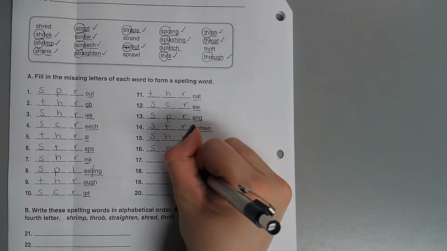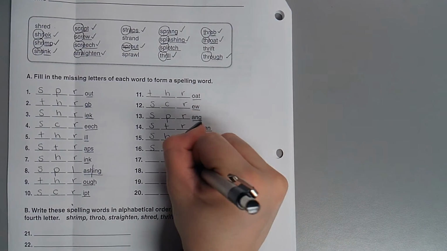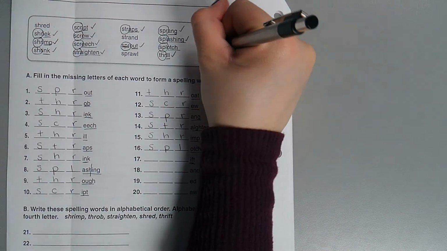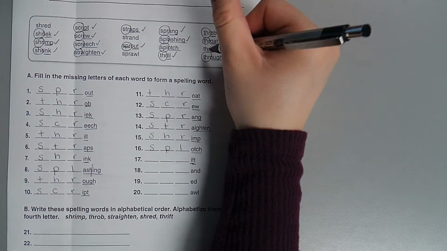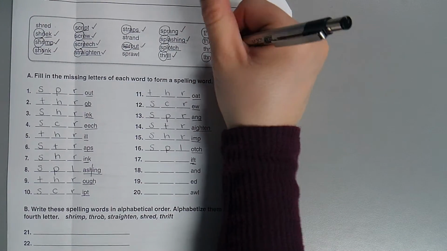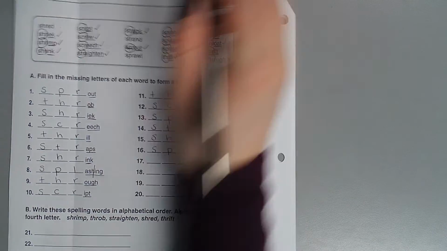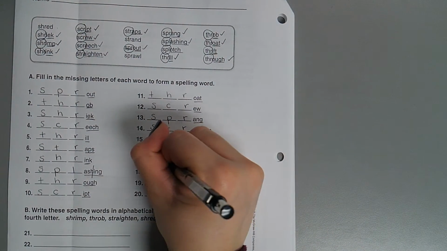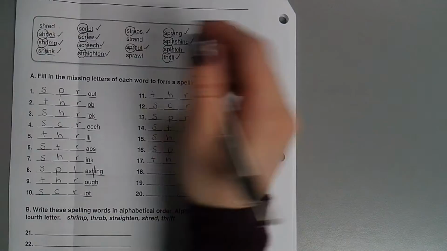17, ift. The ending sound ift is the same as our vocab word thrift. The THR we had said makes the sound thr. And if we put it together, we have thrift.